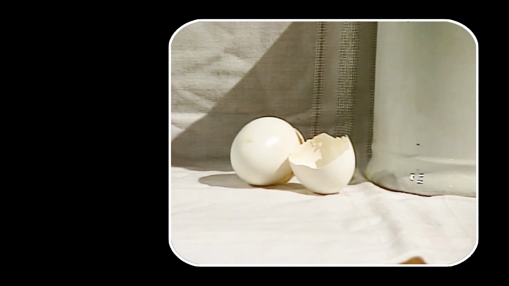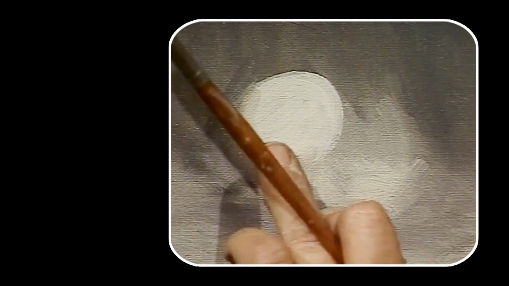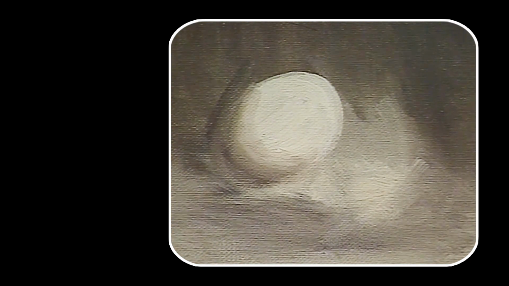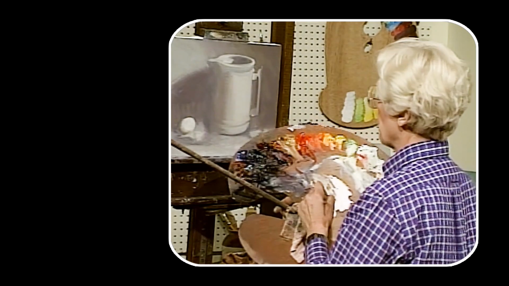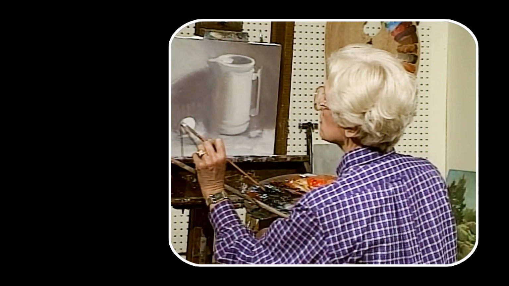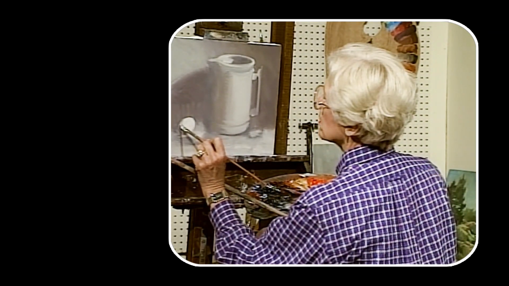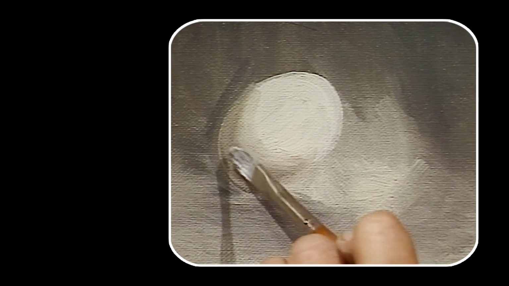Yes, I do see the shadow on that egg that dark. That's what's going to make it look dimensional. That's what's going to make it look real. It's in a very light situation, and so my reflection is going to be quite light. And that fills in the shadow.